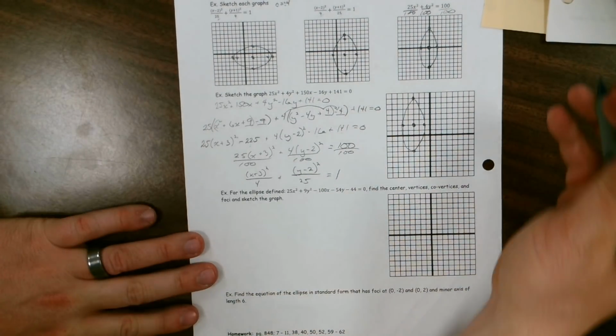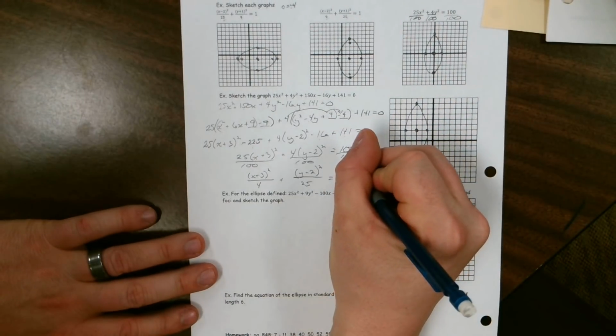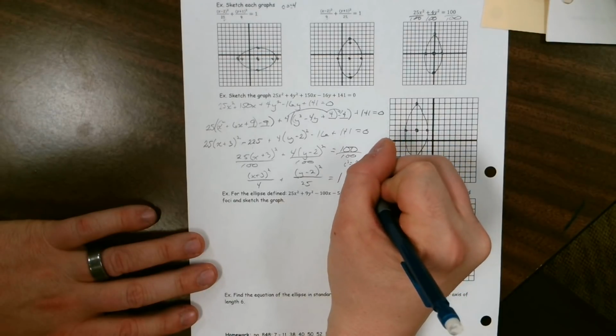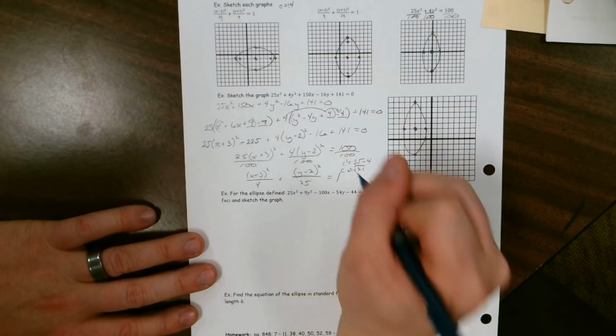Finding our foci, we know our foci are going to lie along our major axis. C squared is equal to 25 minus 4, which makes C equal to the square root of 21, plus or minus.